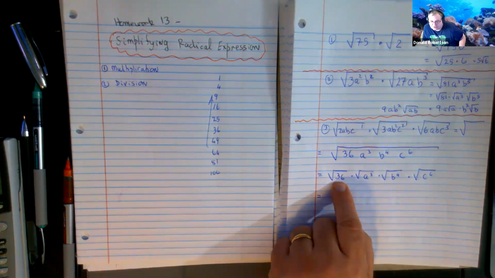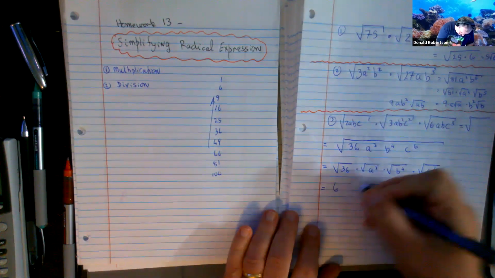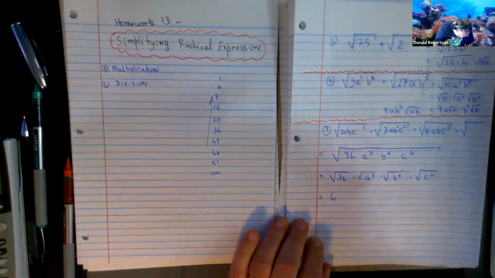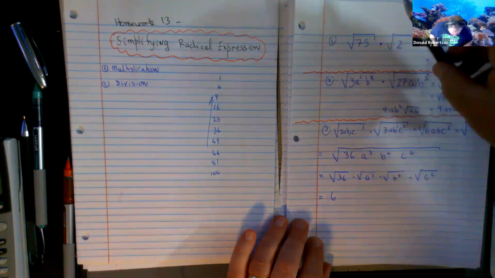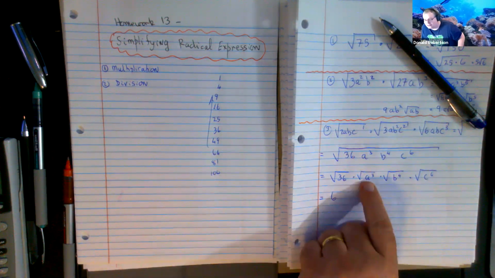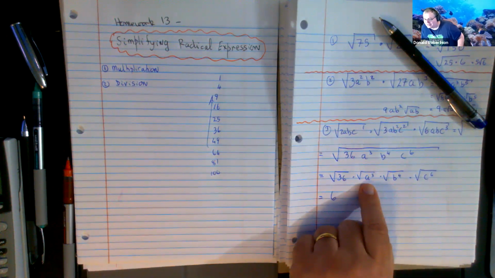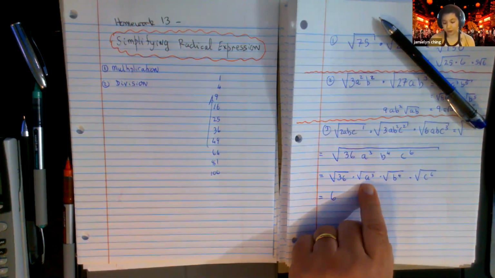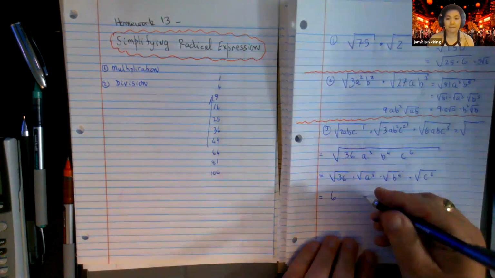The square root of 36 is actually a nice one. Isn't that a perfect square? So we get a number out of that. So we got 6. I'm going to keep asking this question. Eventually, I'm going to bore you to the point where you're just going to answer it to stop me asking. What does the square root of a cubed get us? A times the square root of a. There we go.